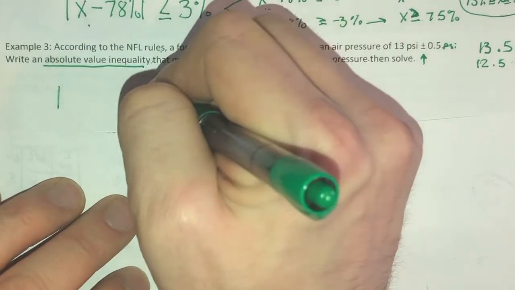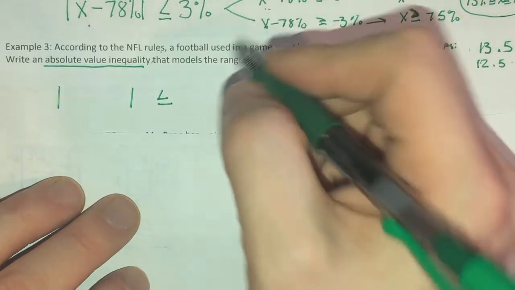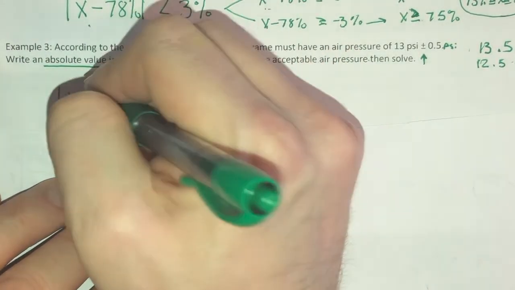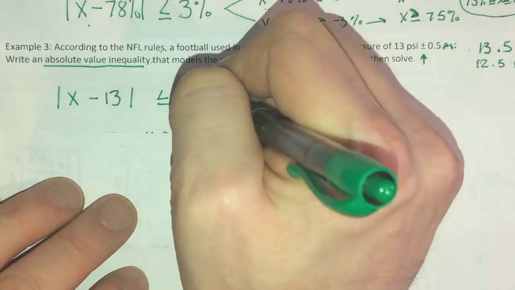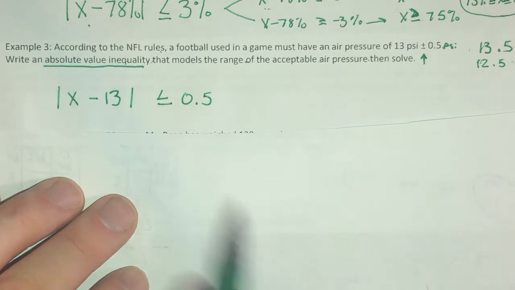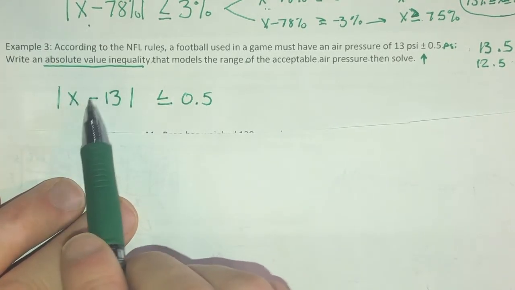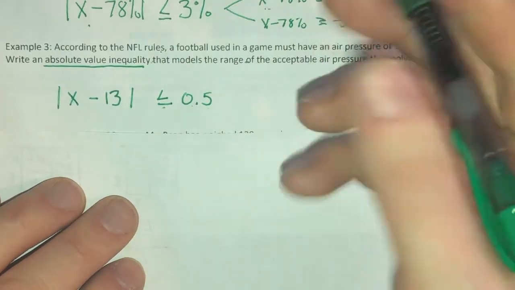And these are included. That's why I put or equal to, because it could be 13.5, that's okay. It could be 12.5, that's okay. So the difference between the actual football pressure and 13 has to be no more than 0.5. So it's good to put it into words.